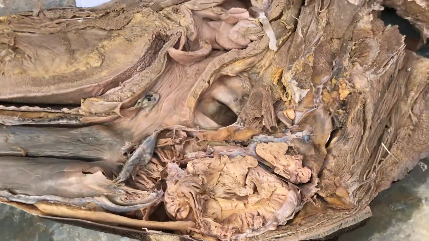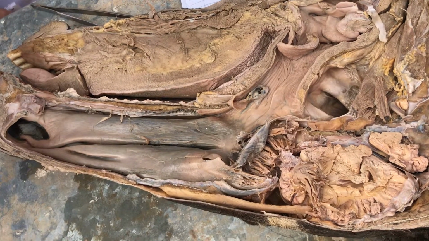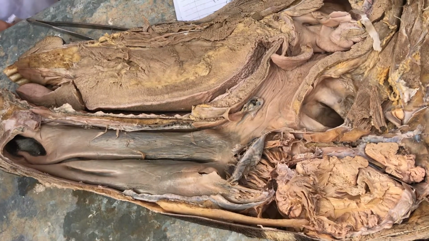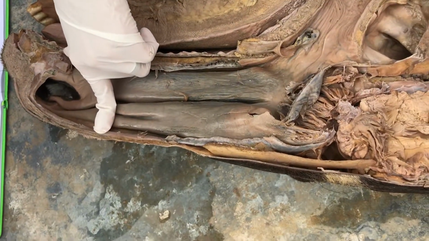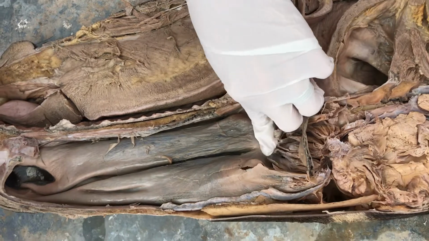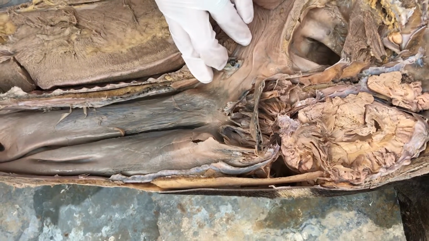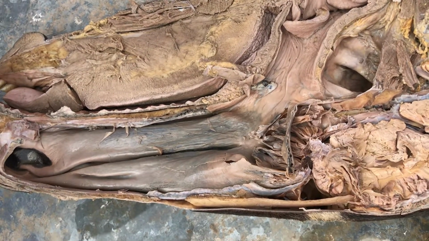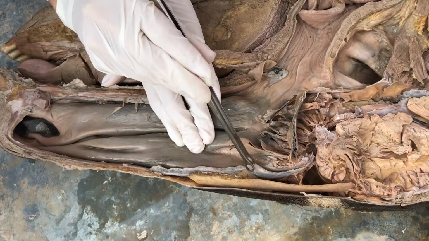Of course, all these parts, let me explain. The nasal cavity consists of three parts. The osseous part and the cartilaginous part. The osseous part is represented by the nasal bone, the palatine bone, and here the vomer bone. The vomer bone is caudal. And the cartilaginous part, this part is covered, and this cartilage is represented by the nasal septum.